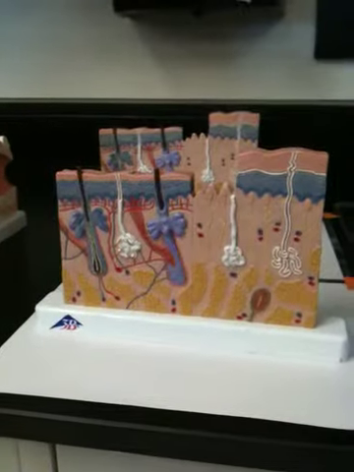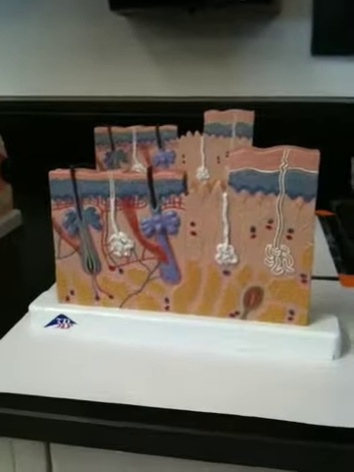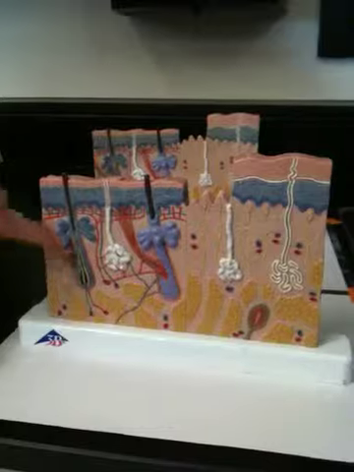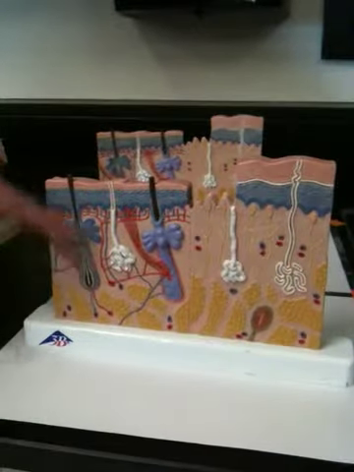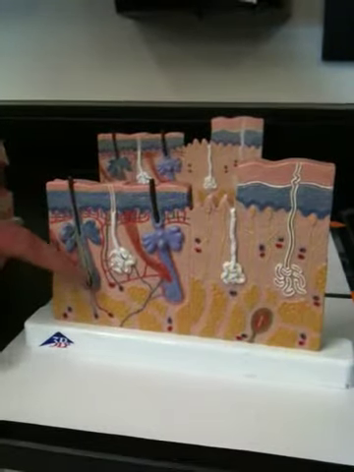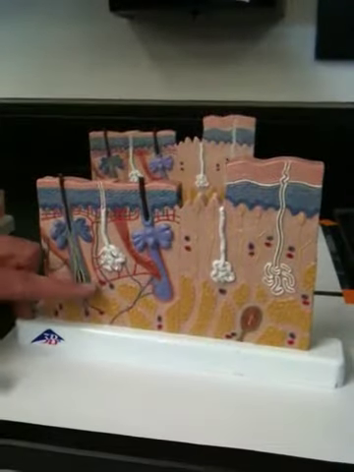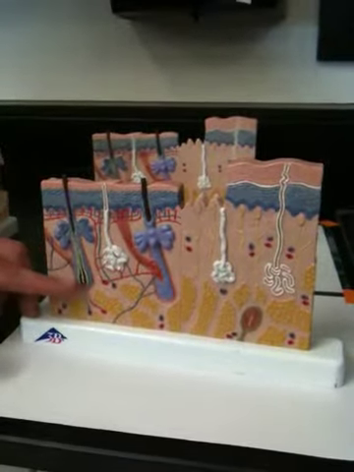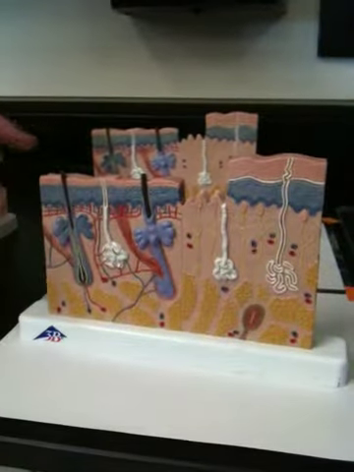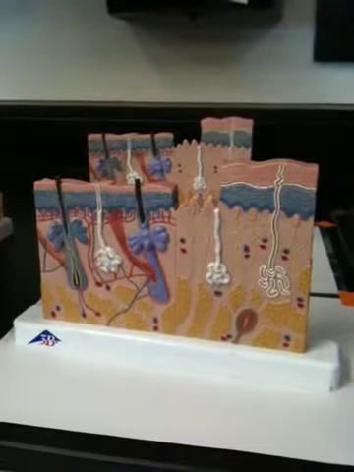Then we have several epidermal appendages, which are ingrowths of epidermal tissue. They grow down into the dermis, but this is still epidermal tissue, which gives rise to the accessory structures like hair and nails. Here we're seeing a hair follicle, this sort of cup-shaped region, which is creating this hair shaft, which is the visible hair on the surface of the skin.